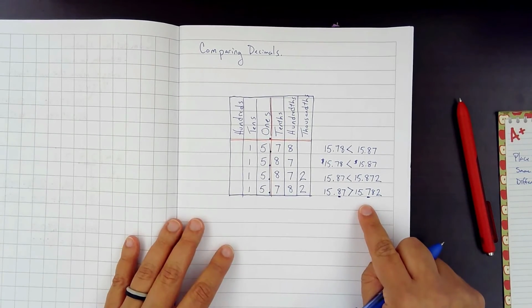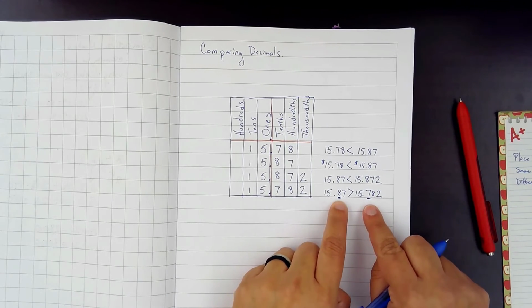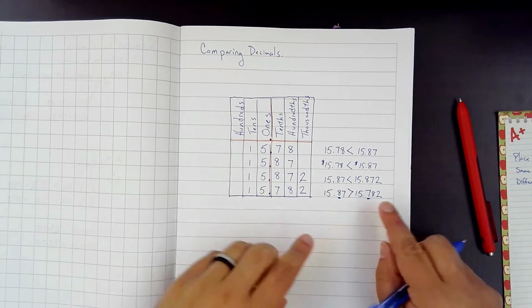So even though I say 782 thousandths, you need to go to the first digit that's different.